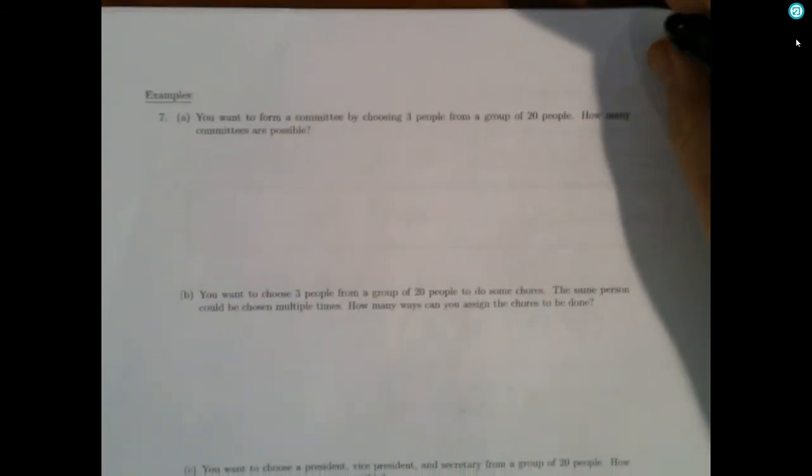So let's look at another set of examples. Let's say you want to form a committee by choosing 3 people from a group of 20 people. How many committees are possible?